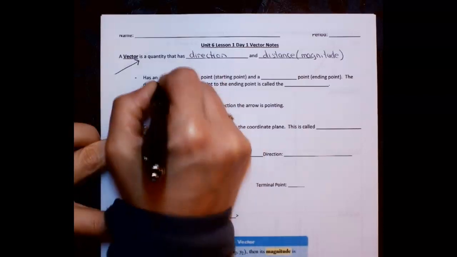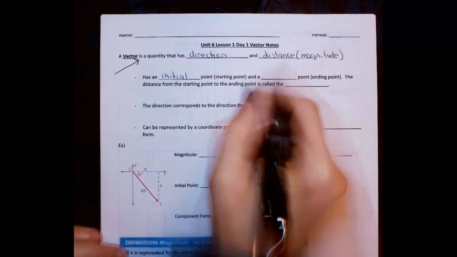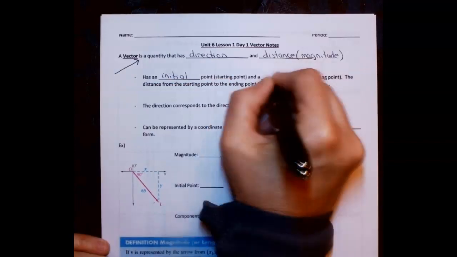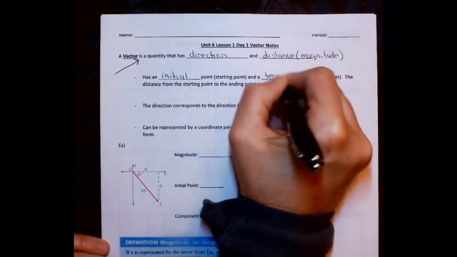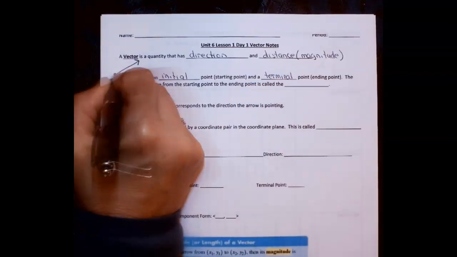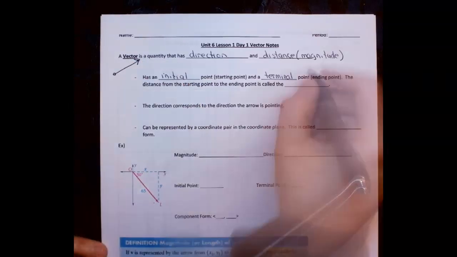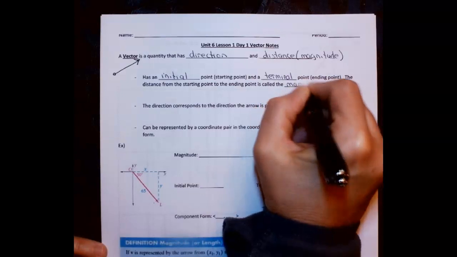It has an initial point, which is its starting point, and it has what is called a terminal point, which is where it ends. So in this particular case, here's my initial point, here's the terminal point. The distance from that starting point to the ending point is called the magnitude.